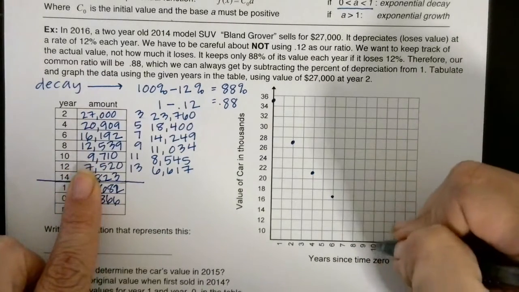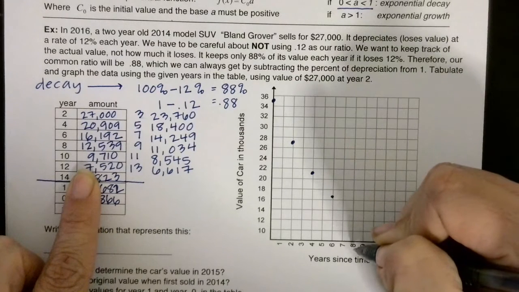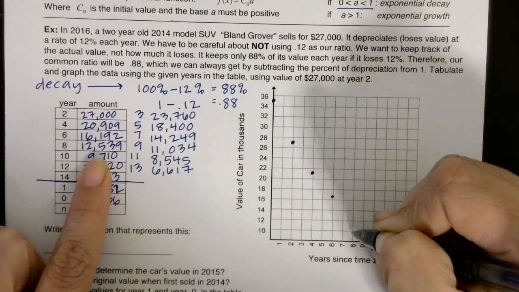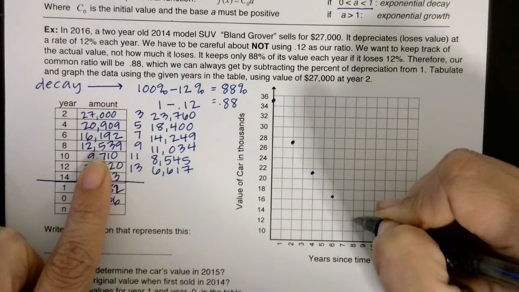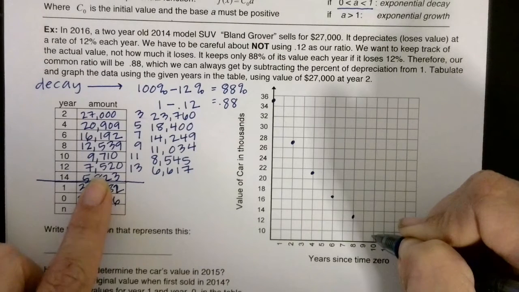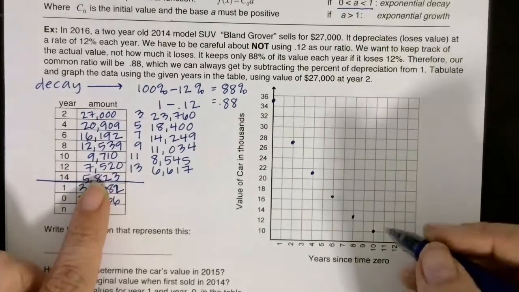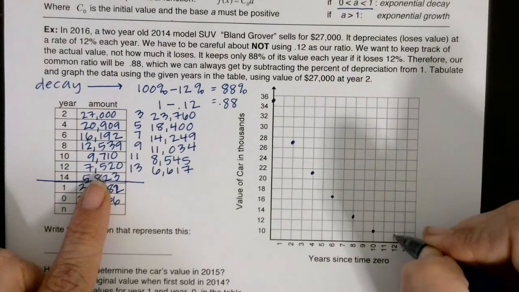Year 10, ooh, you're dropping in value, buddy, real fast. Let's do year 8 first, though. And then year 10. And then year 12.